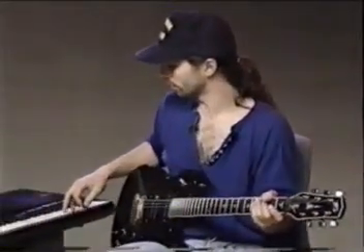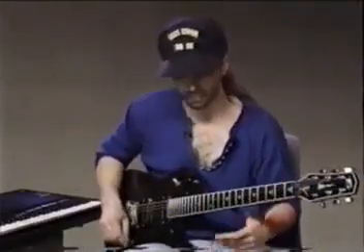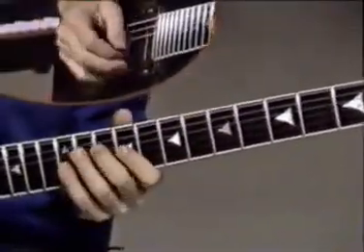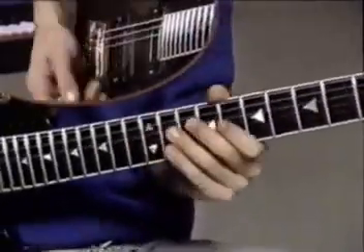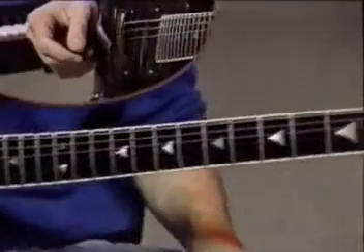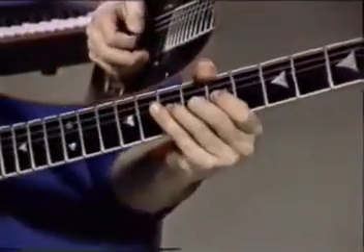More important than anything else, minor again, major, Phrygian, Mixolydian.